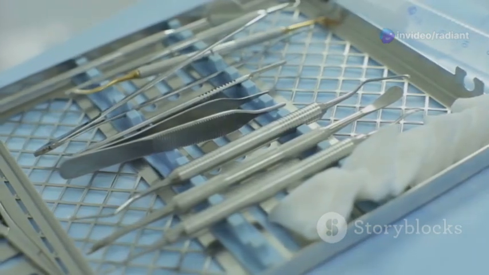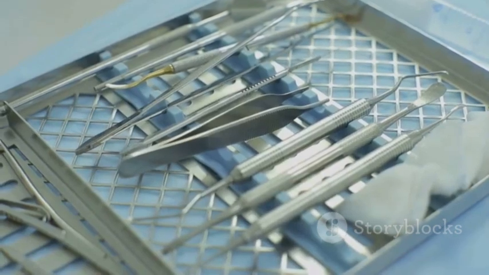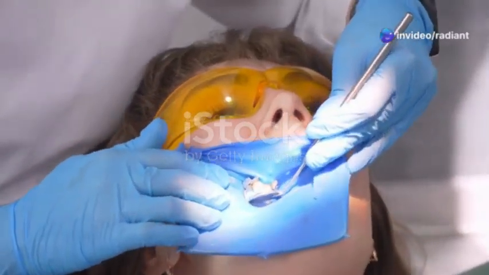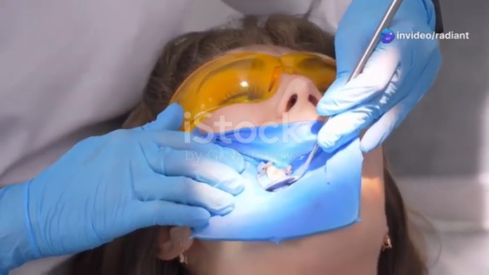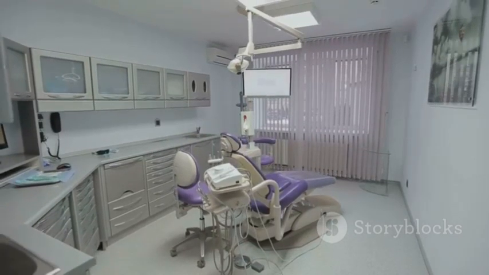Today, I'm diving into something every dental student needs to master: the emergency management of pulpitis and dental injuries. Handling pulpitis and dental injuries in emergencies can be daunting, but with the right knowledge and skills, you can manage these situations effectively. Got your gloves on? Let's get started. First off, let's talk about pulpitis.